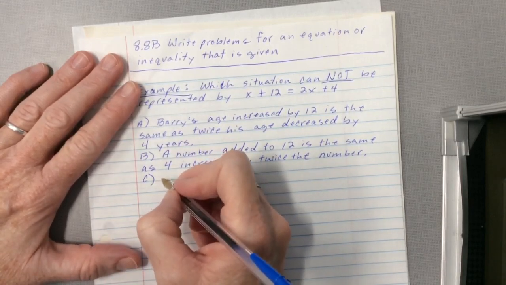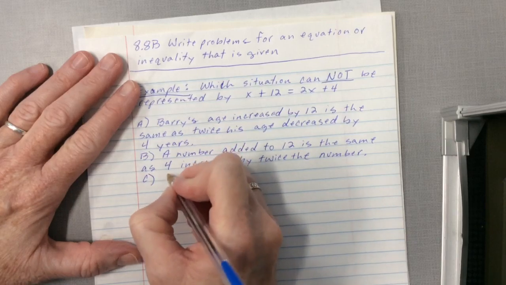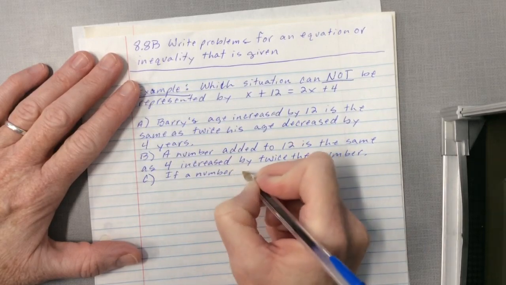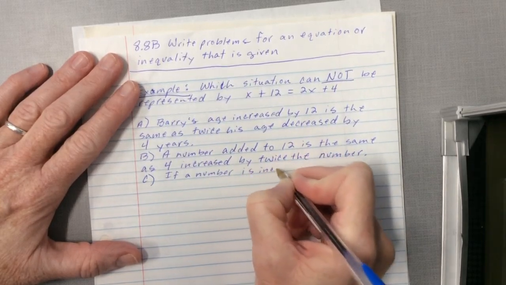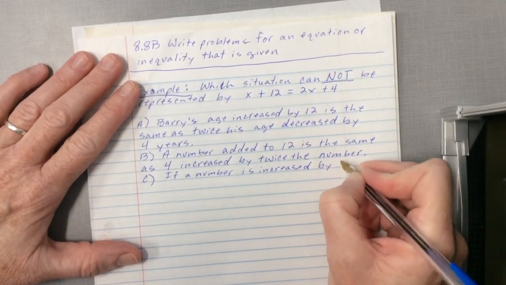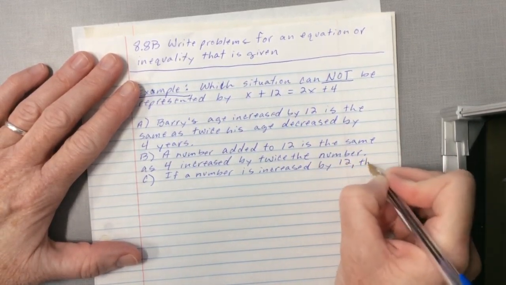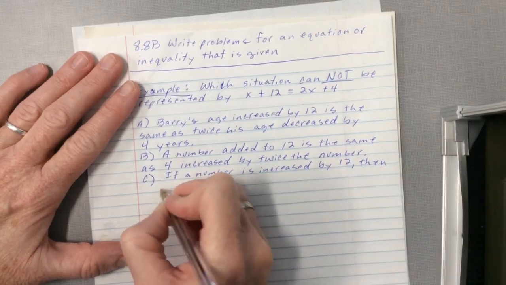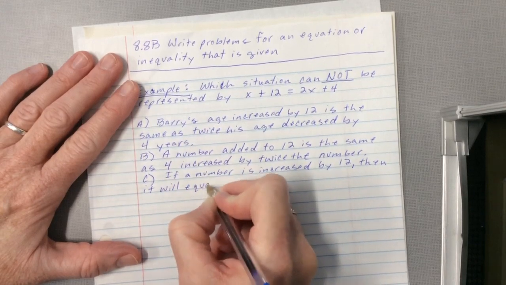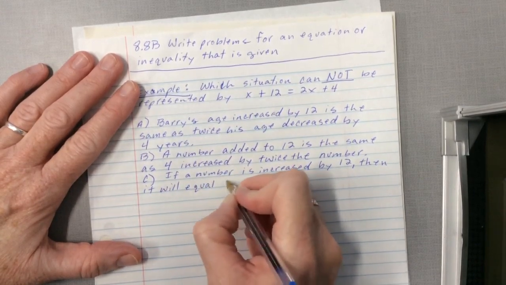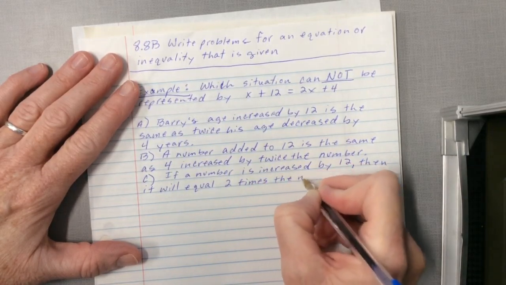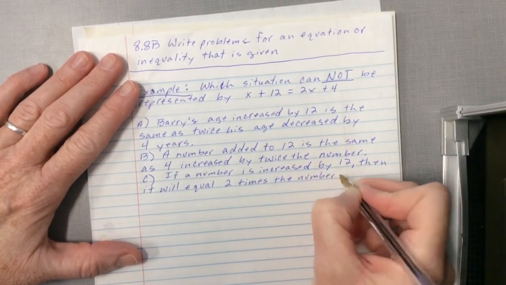If a number is increased by 12, then it will equal 2 times the number increased by 4.